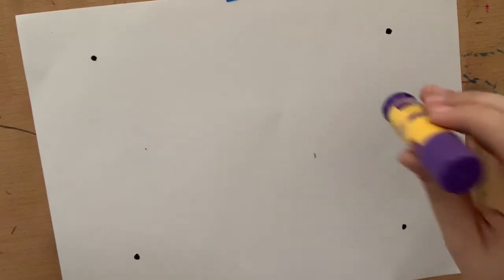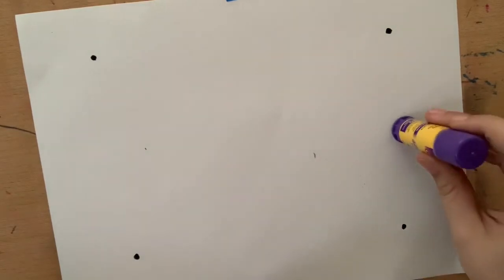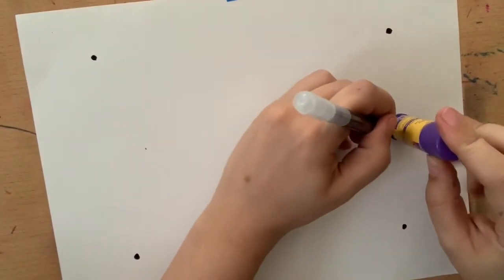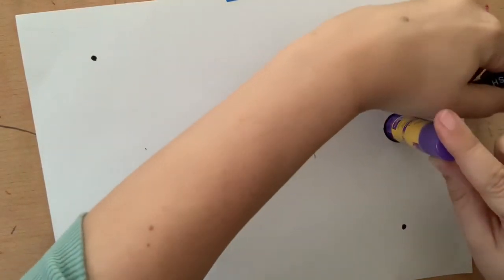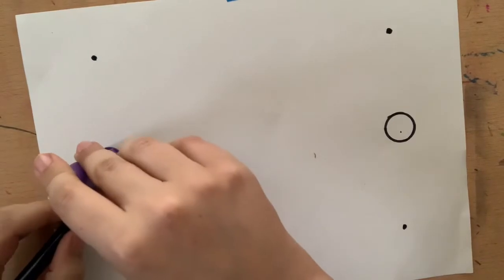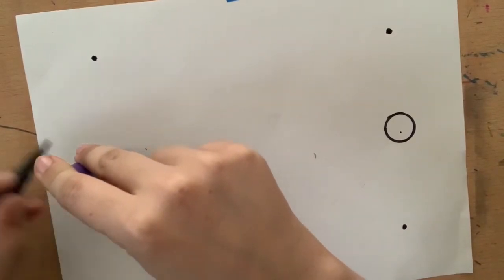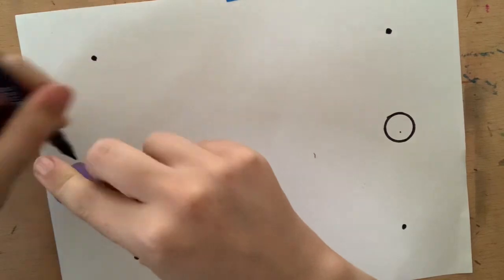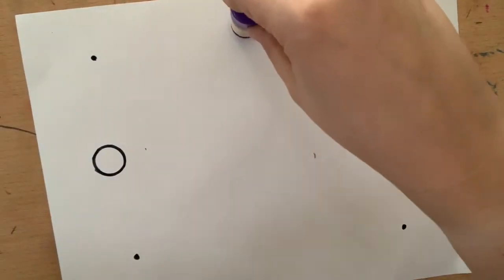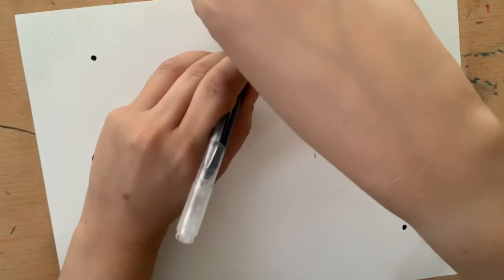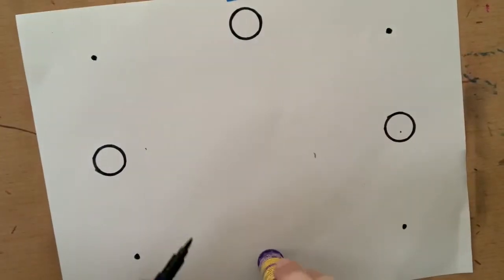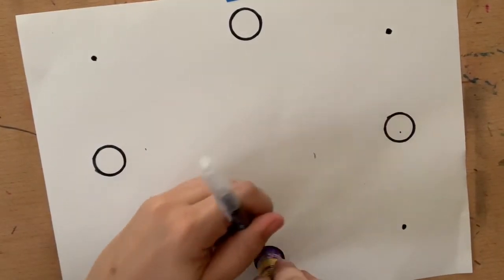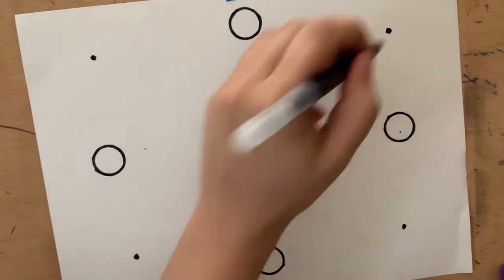So for example, maybe I have some glue sticks. So in between my two dots on either side, I am going to trace some circles. And remember, it's radial, so let's just go all the way around. Let's fill the entire page up. Let's make it busy. And that means I want a lot of stuff going around. And now 1, 2, 3, 4, 5, 6, 7, 8.